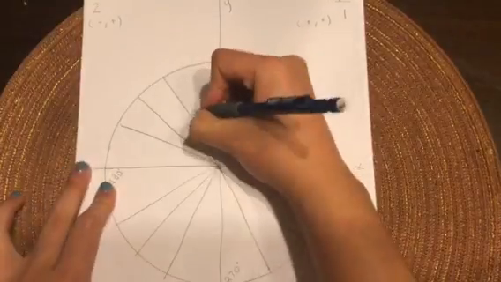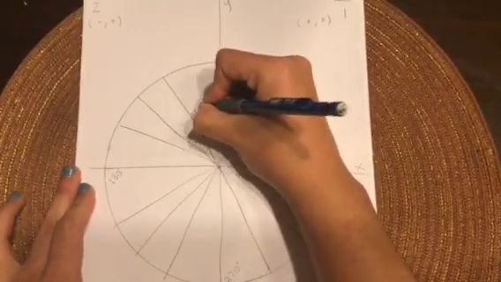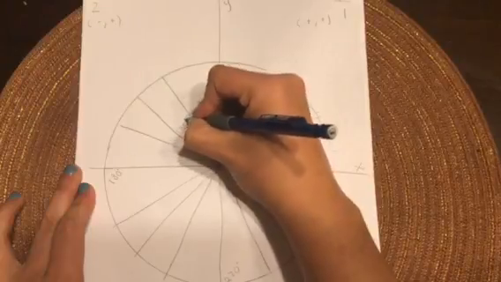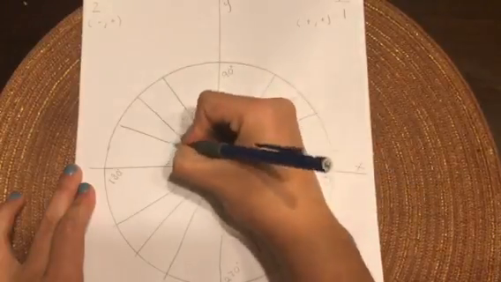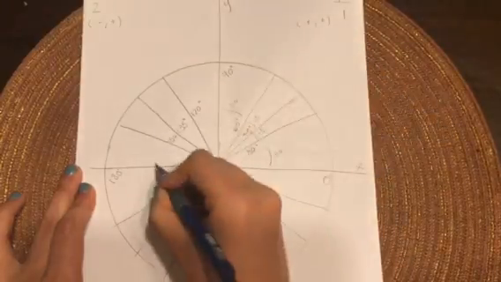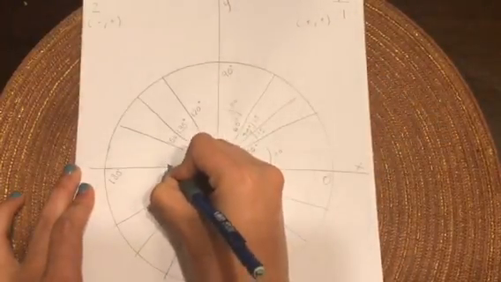So this point, it's going to be 120 degrees, moving to 135, then to 150. And then this last one is going to be 180.